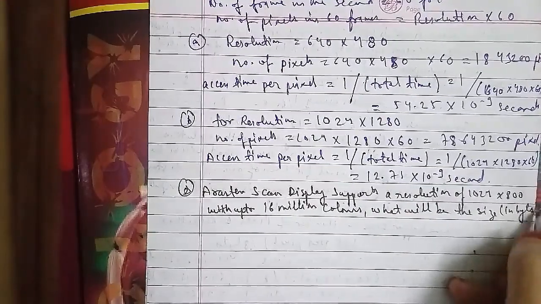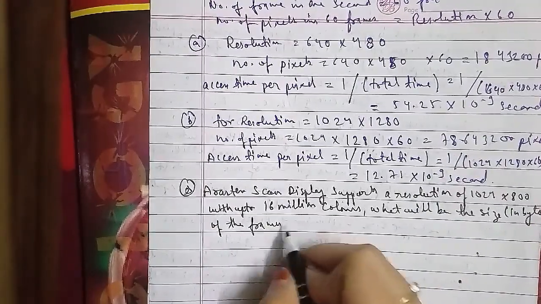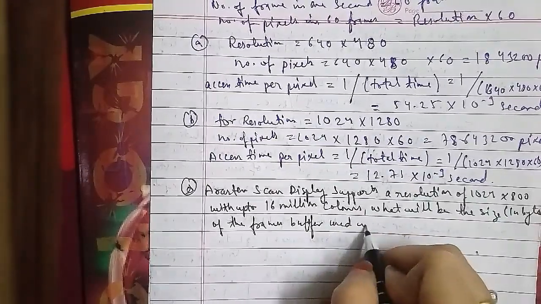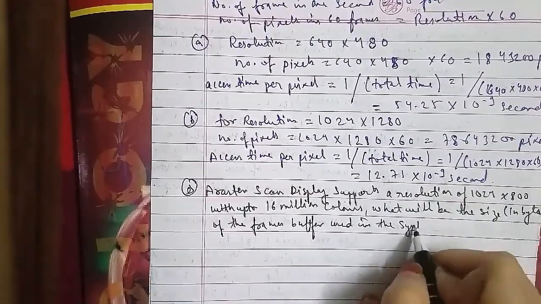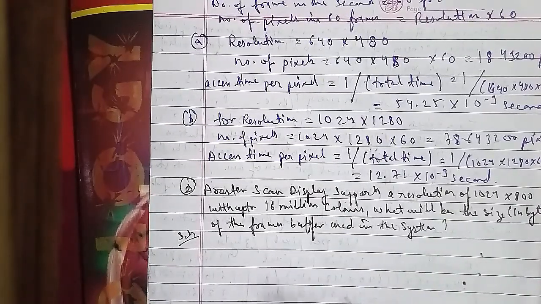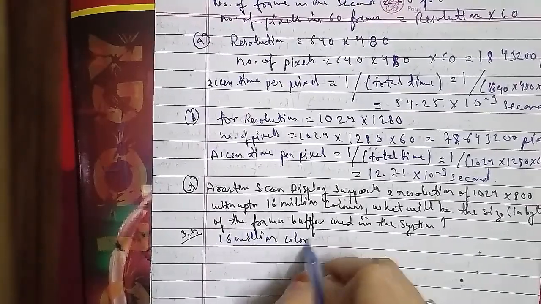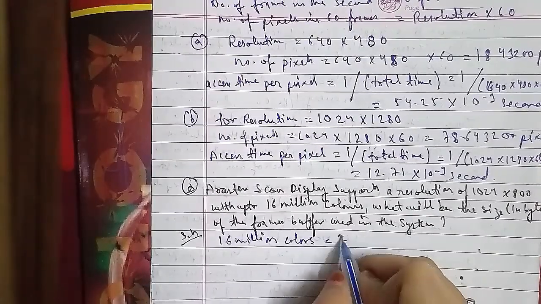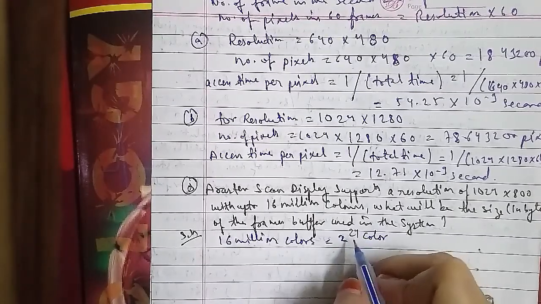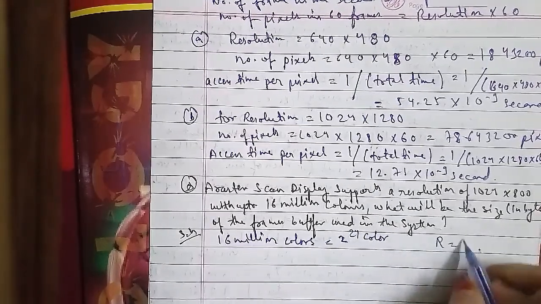So let's go ahead with the formula here. The bytes required in one frame buffer is equal to resolution multiplied by 24 by 8, and for that we have 1024 multiplied by 800 multiplied by 24 upon 8, and we'll solve it out.